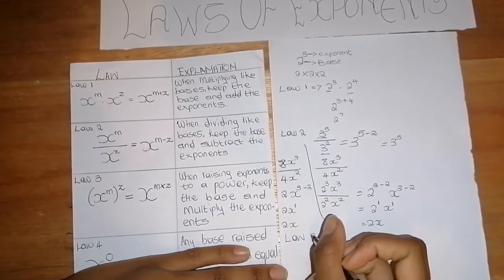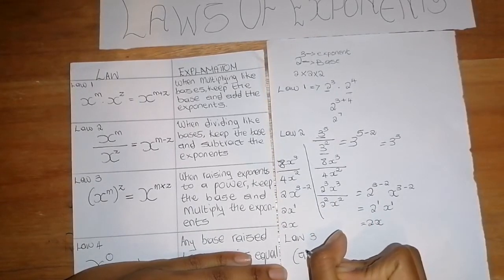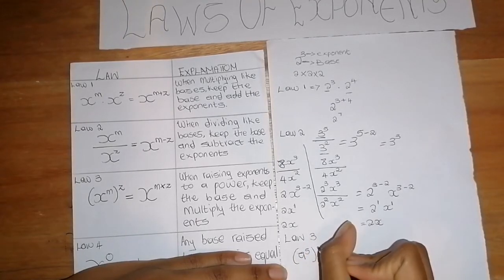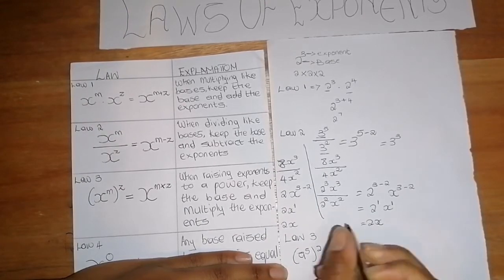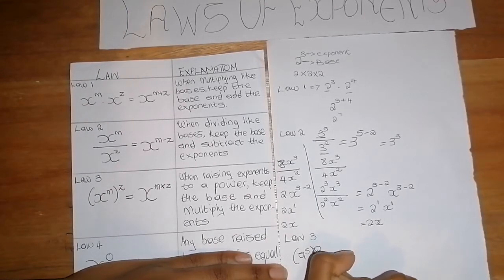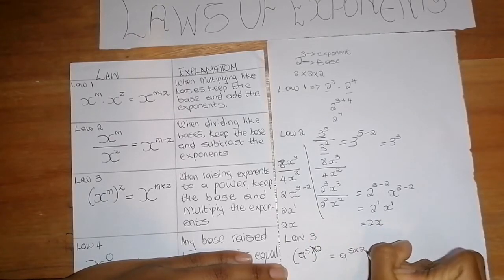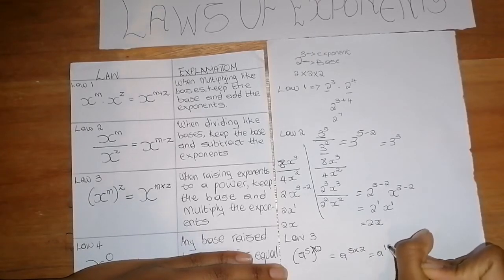So let's say you have (a to the exponent 5) in brackets, and then this term is raised to another exponent, let's say 2. What the law is telling us is that we keep the base and multiply the exponents. 5 multiplied by 2 gives a to the exponent 10.